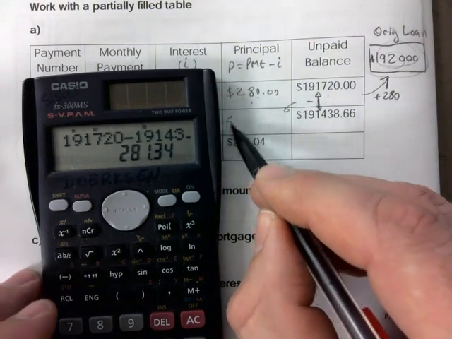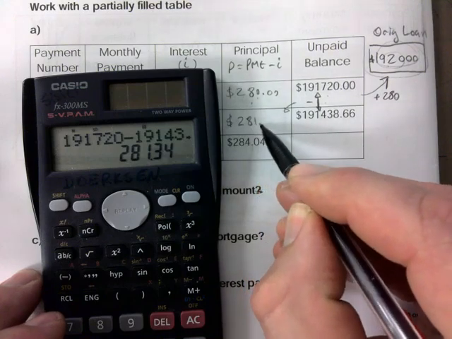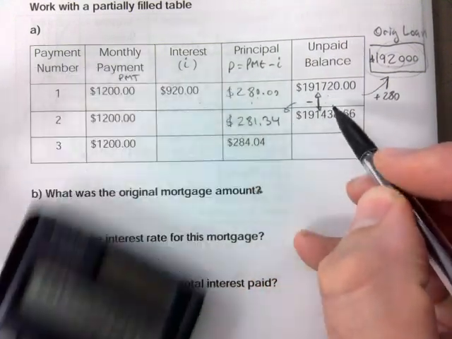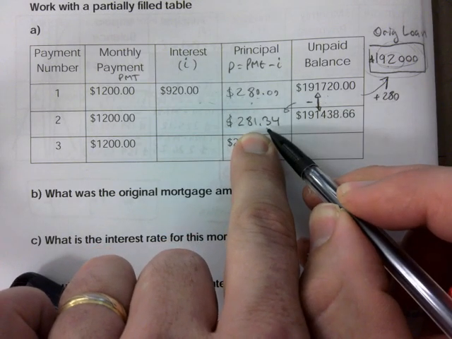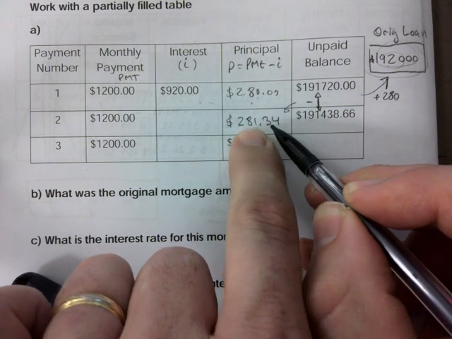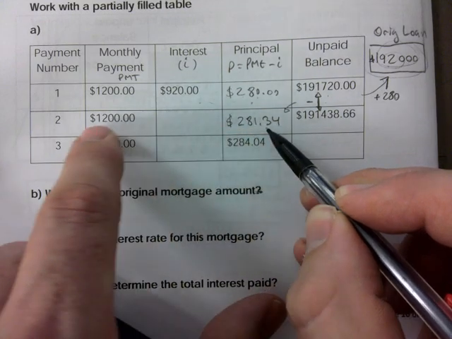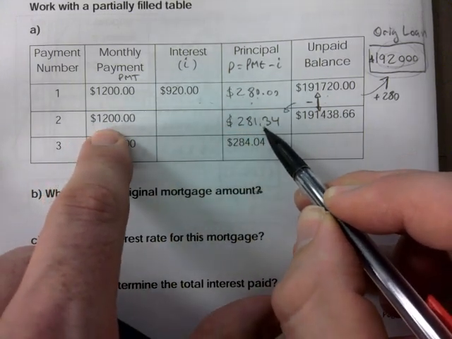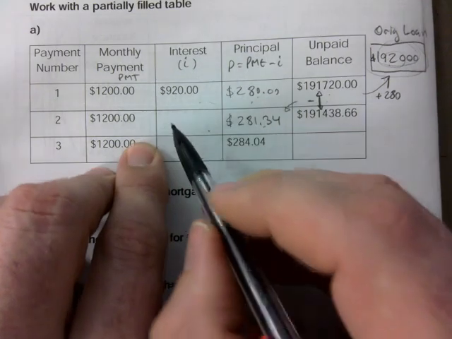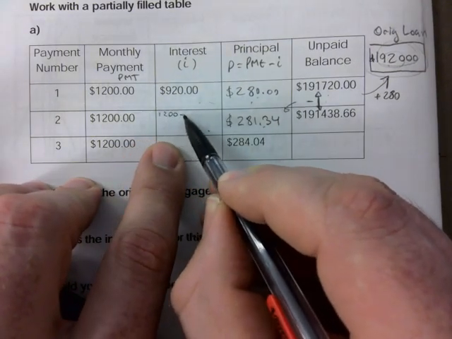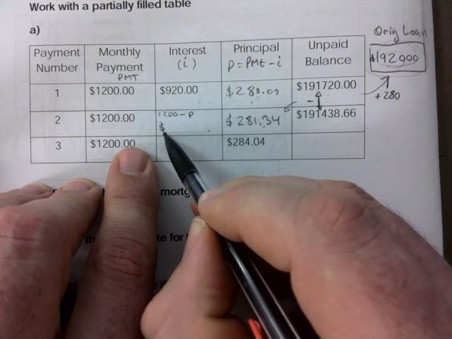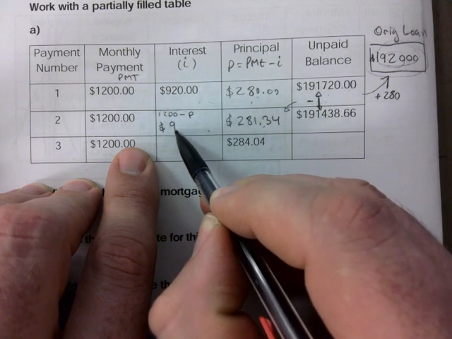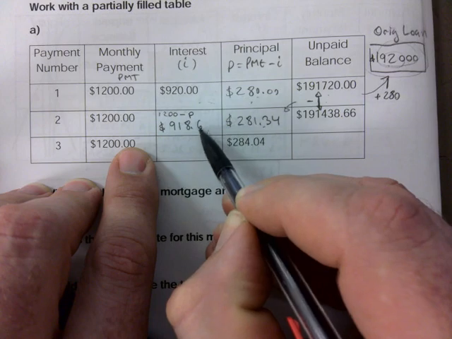So you know, if you subtract these, you know that this number went down by the principal. And once you have the principal, you can just subtract these two to get that interest. So this is 1,200 minus principal. And that gives you, I'm just going to look at my notes here, 918.66.